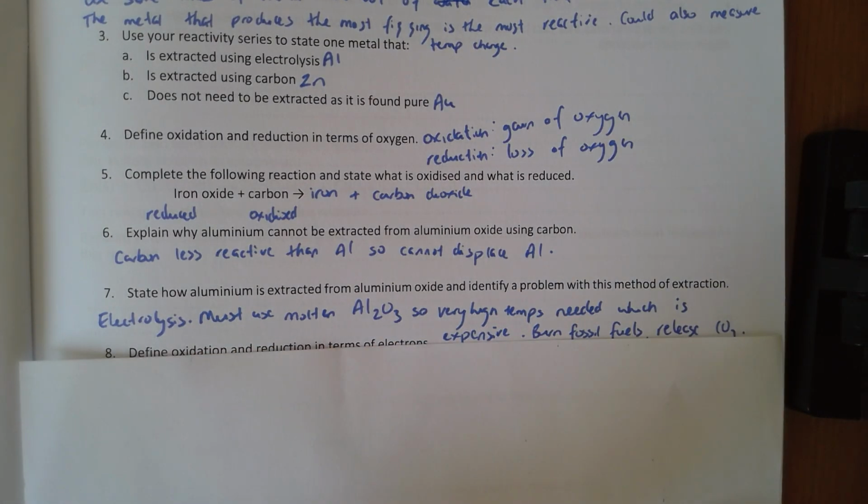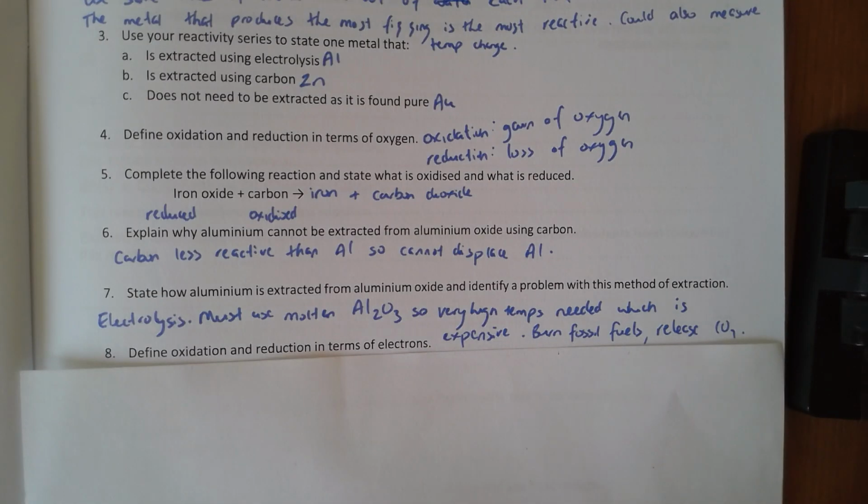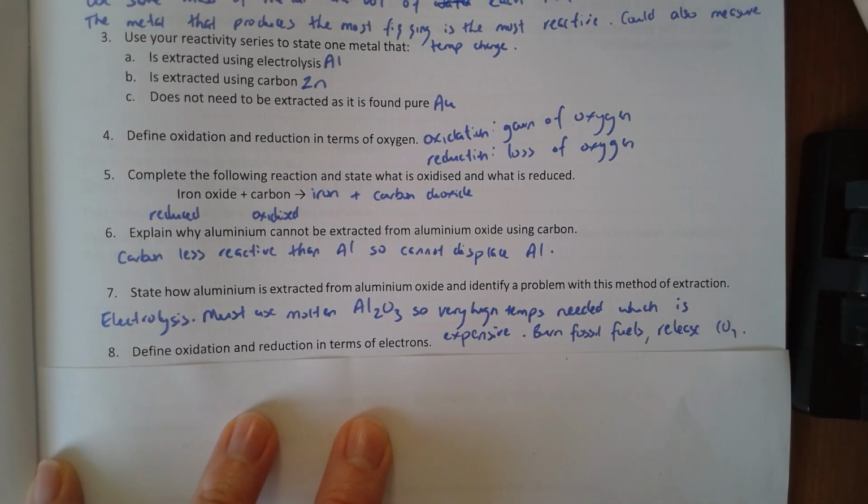You need really high temperatures to keep aluminium oxide as a liquid. To generate those temperatures, you're going to have to burn a lot of fossil fuels, and A, that's expensive, and B, that will also release some CO2 into the environment. So don't just say high temperatures, explain, and again, try and give more. Don't just say expensive, say why it's so expensive, because of the fossil fuels you'll need to burn to generate those types of temperatures.